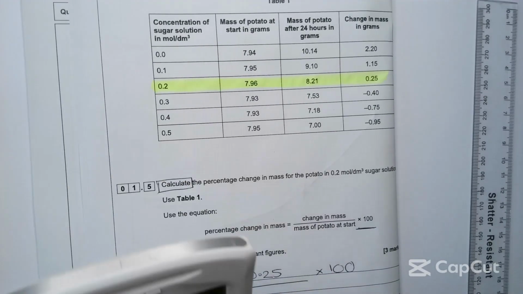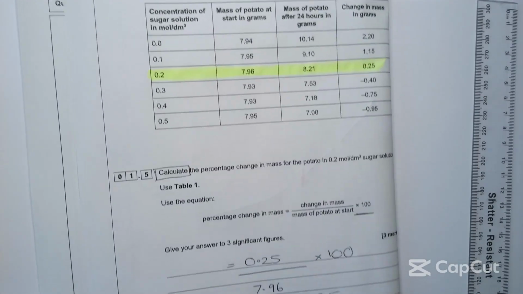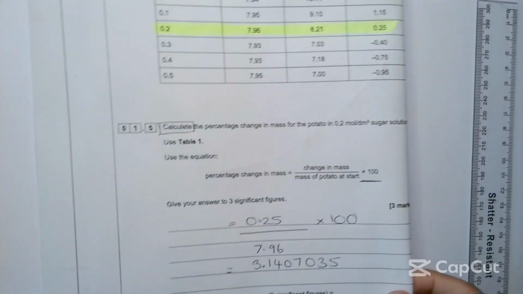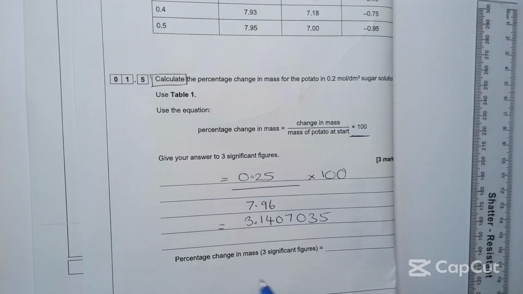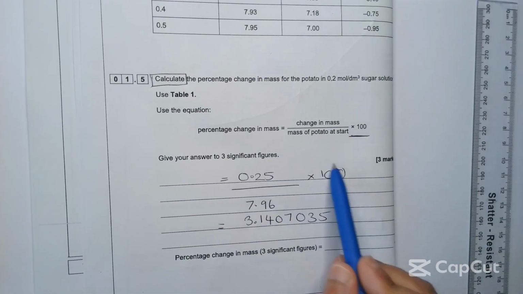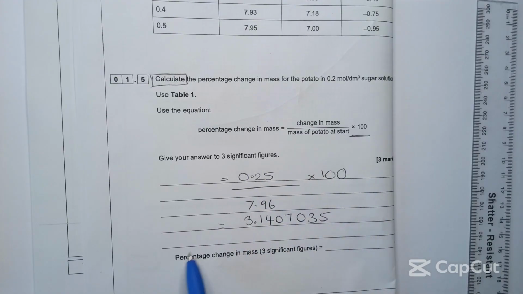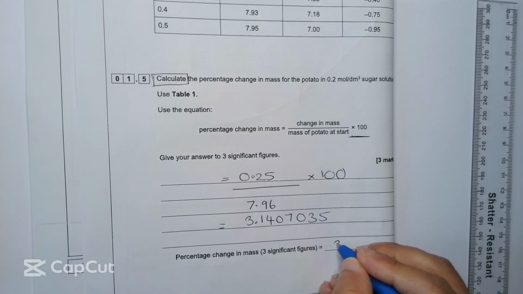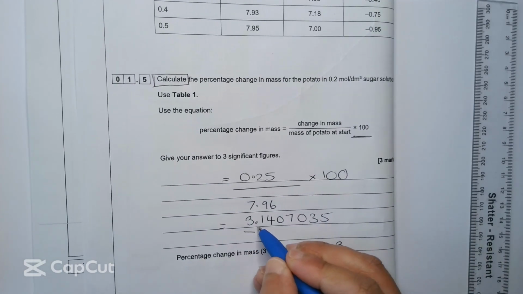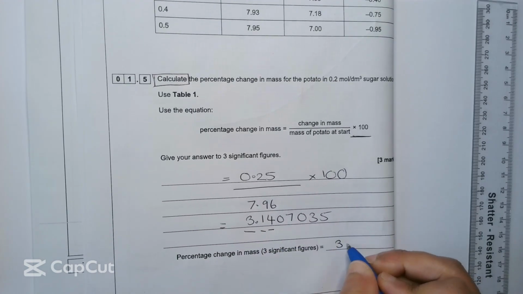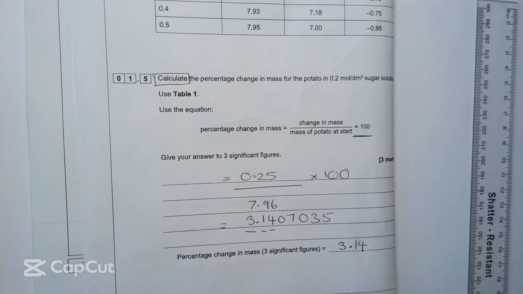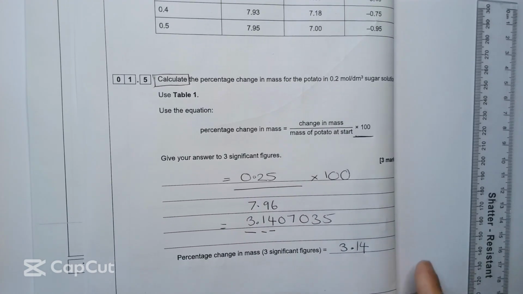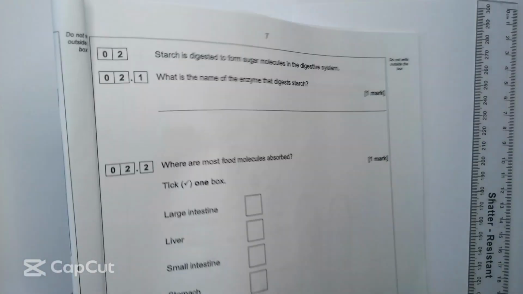Write the whole answer down. Okay, right, now be careful here, so this is 2 marks. Now the next thing you need to do is your answer should be written as 3 significant figures. So 3.14. Okay, and that should get you your 3 marks.